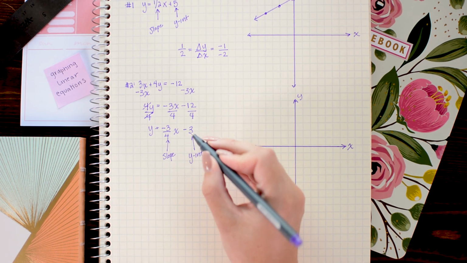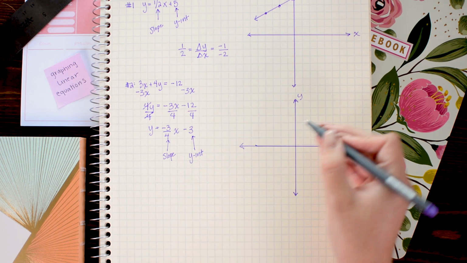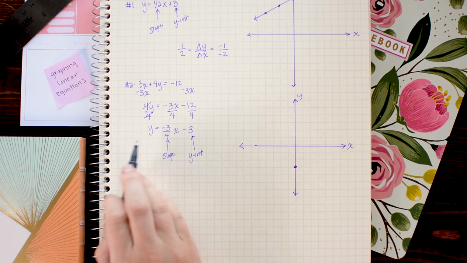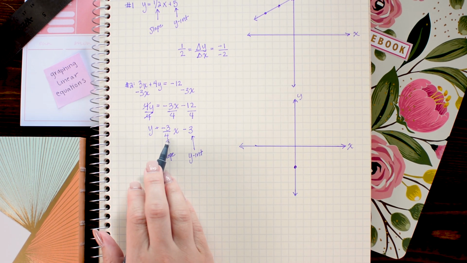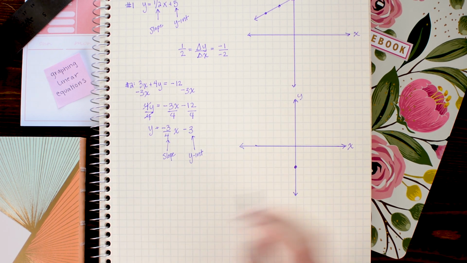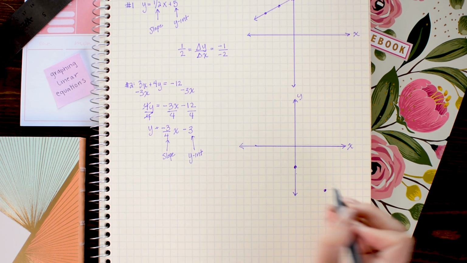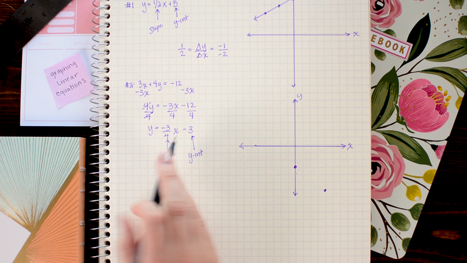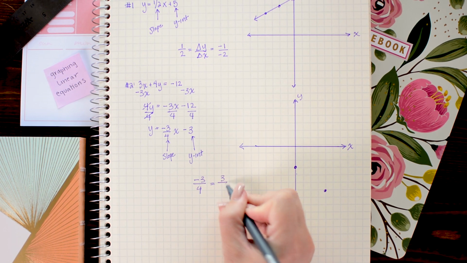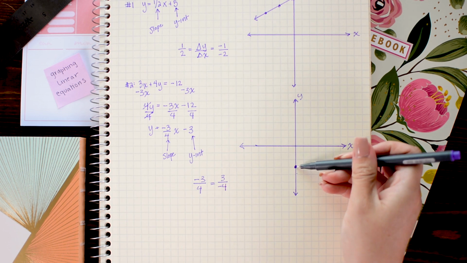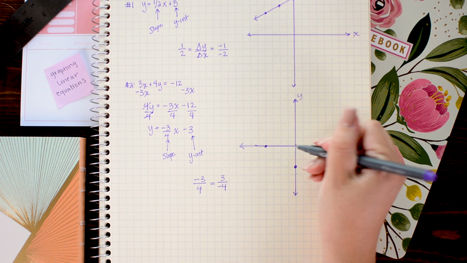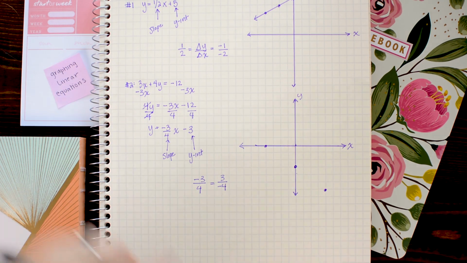We're going to start by marking the y-intercept, so at -3 on the y-axis is where our line crosses. And now I want to apply a slope of -3/4. So that means I'm going to go down 3 and right 4. Or alternatively, because -3/4 is the same as 3/-4, I could choose to go up 3 and then go left 4. Once you have enough points, again, we're just going to connect the dots.